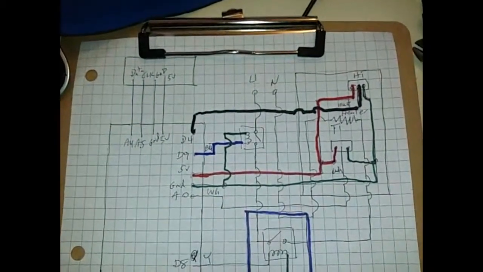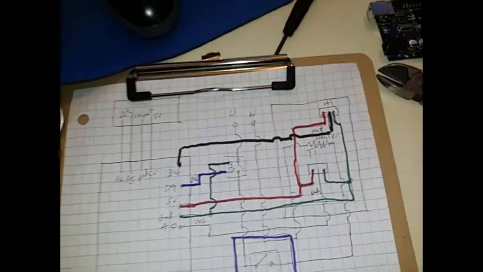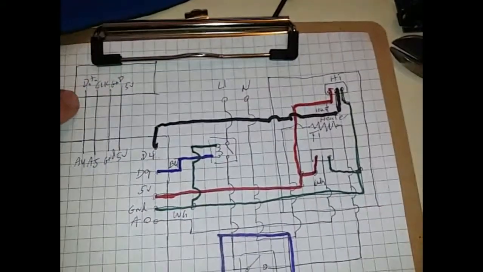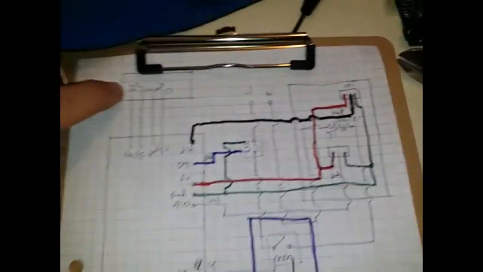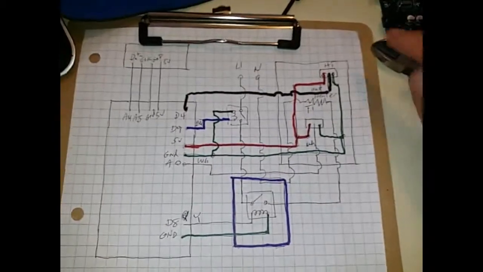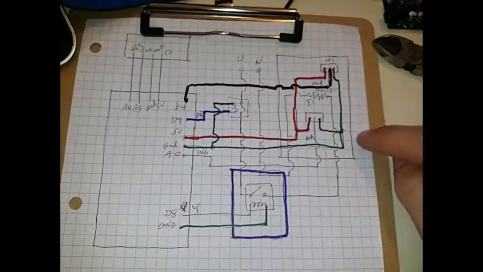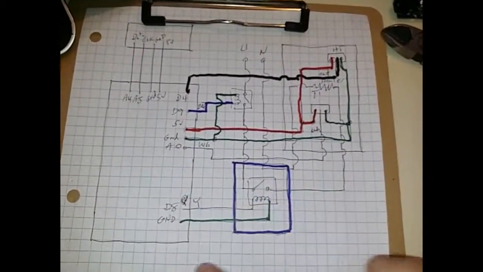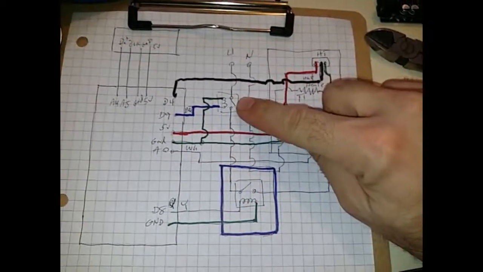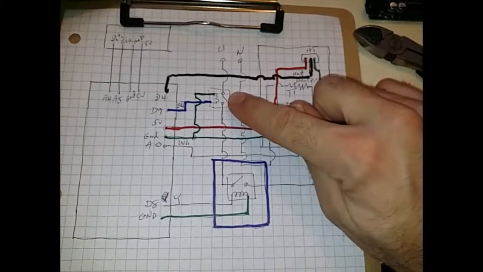As you can see, it's a pretty basic circuit. Here's the LCD up top, using I2C bus for that. It's a 16:2 LCD, standard LCD for the Arduino. This is the Arduino UNO. This is the main relay for the heater.